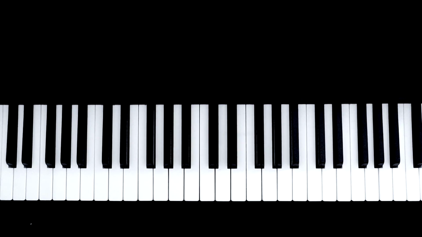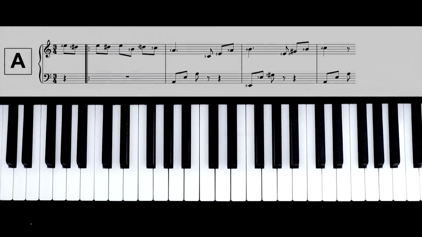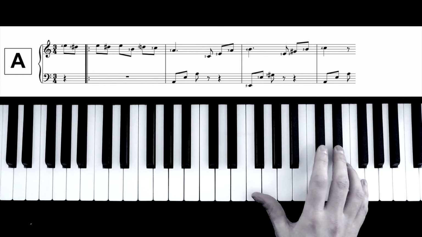Okay, so that's the piece all the way through, and we're now going to look at it section by section. Starting with the A section, we'll do the right hand first, then the left hand. The right hand, obviously this very, very famous opening starts.